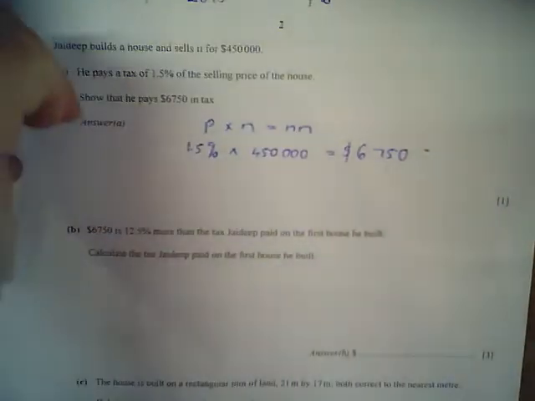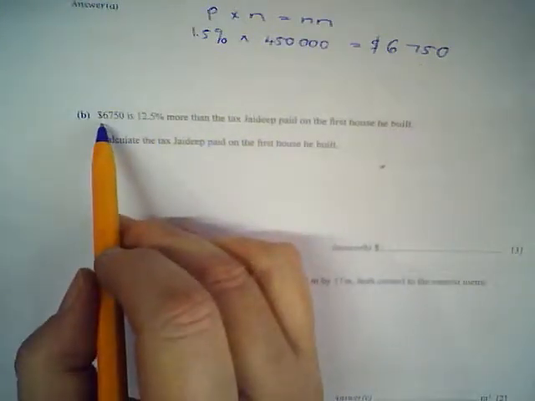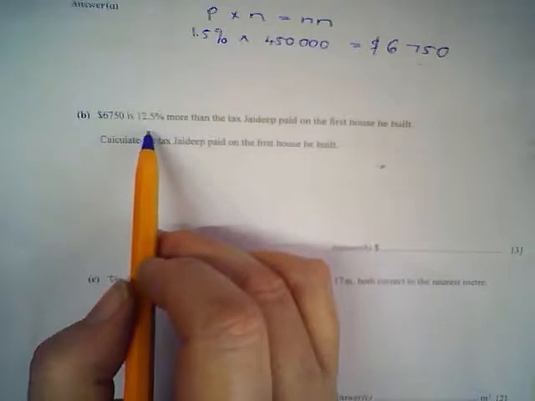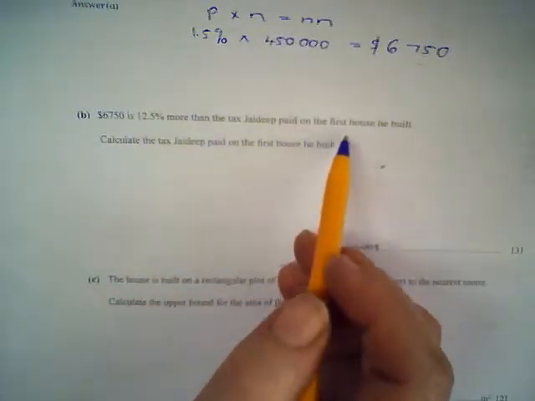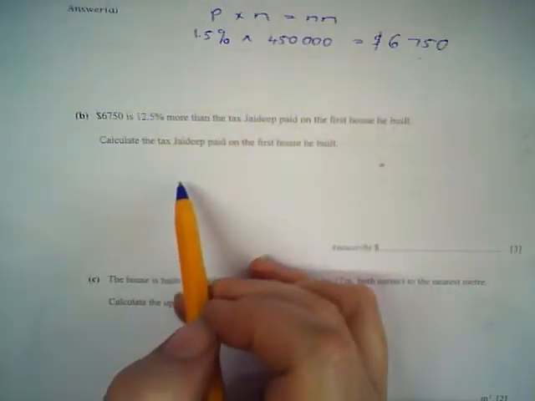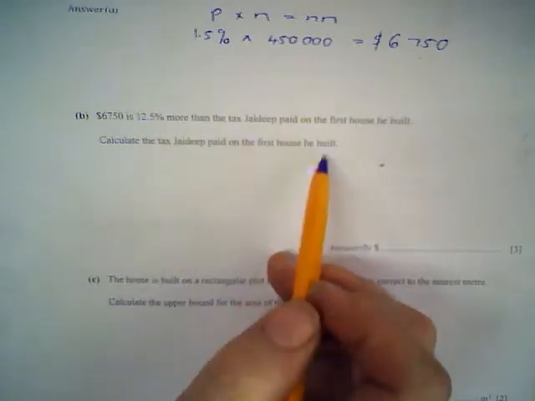Okay, let's look at the second question there. Move my paper up slightly. 6,750 is 12.5% more than the tax Jacob paid on the first house he built. Calculate the tax Jacob paid on the first house that he built.